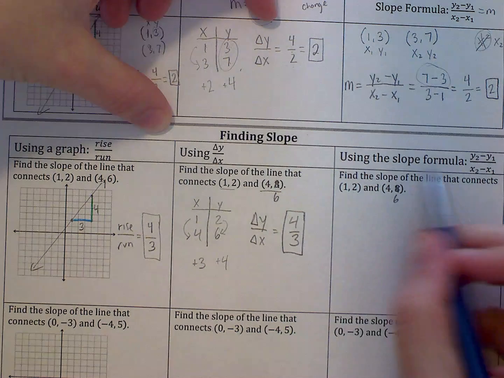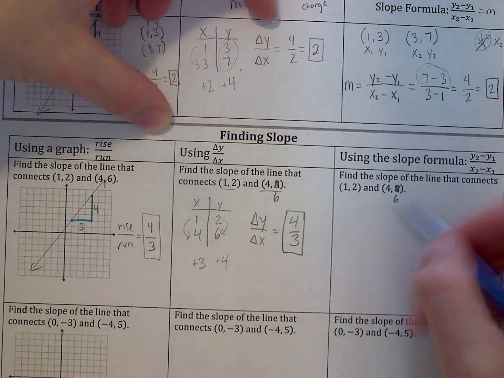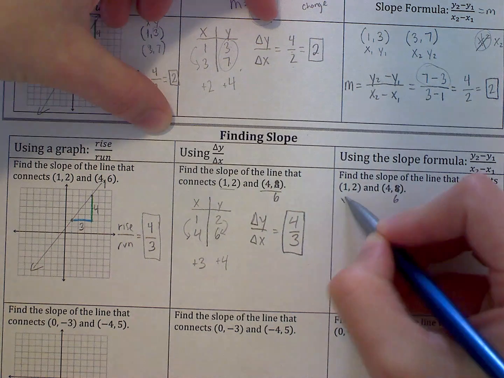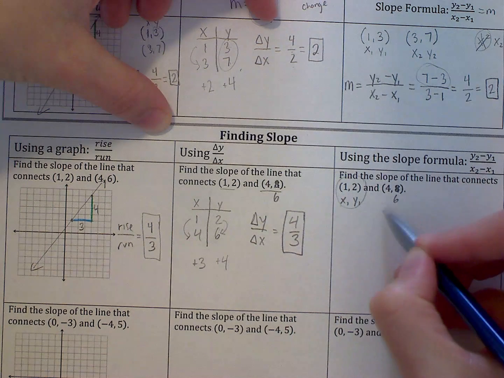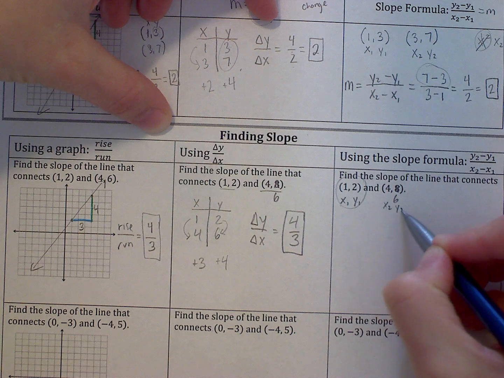Okay, and slope formula. Here are my 2 points. This is x1, y1, my first point. And here's my second point, x2, y2.